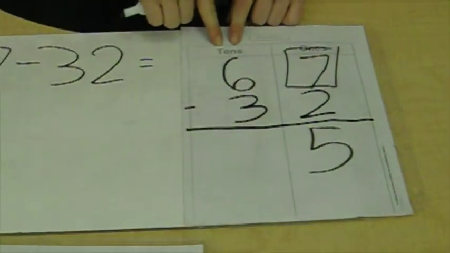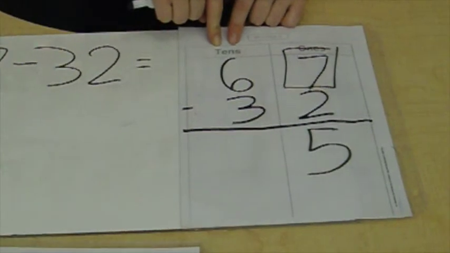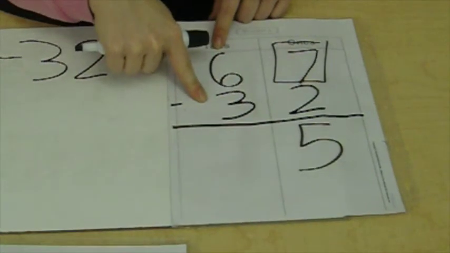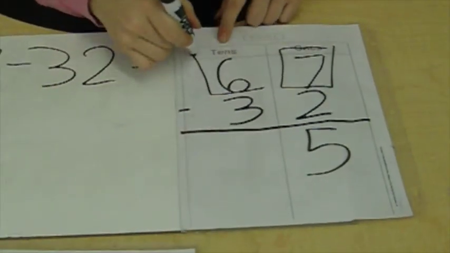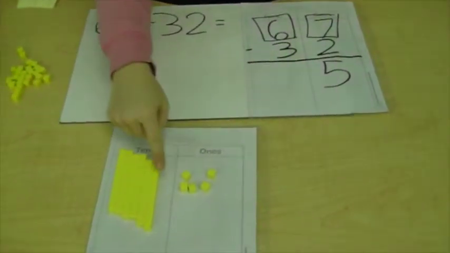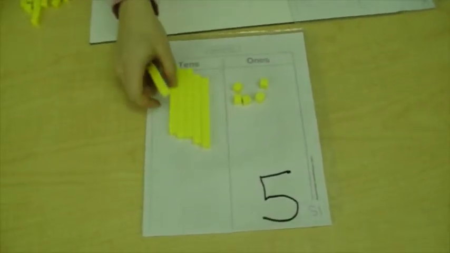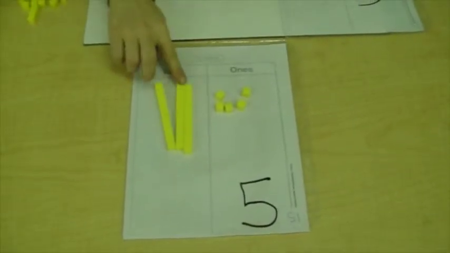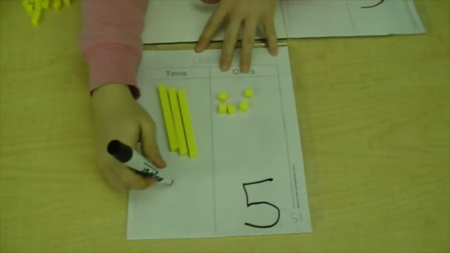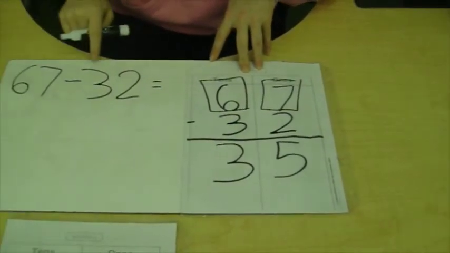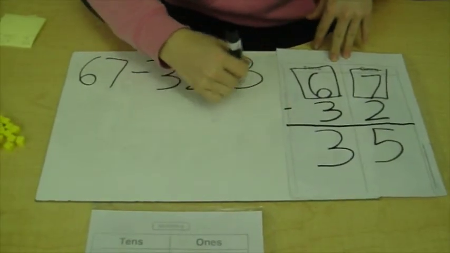Now let's move to our tens. First question. Where is there more? Is there more on the top or more on the floor? Yeah, there's more on the top again. And when there's more on the top, no need to stop. 6 minus 3. So here's my 6. I'm going to take away 3. 1, 2, 3. What am I left with? 1, 2, 3. So now I have 3 tens in my tens place. 3 tens in my tens place. So 67 minus 32 equals 35.